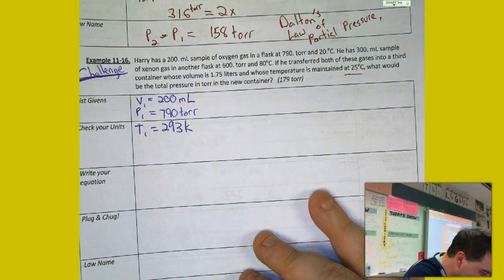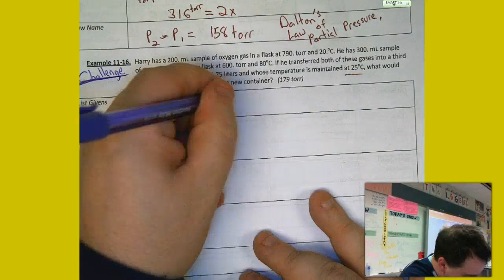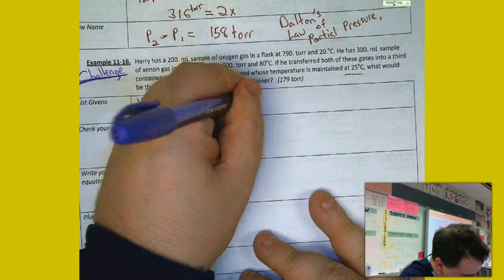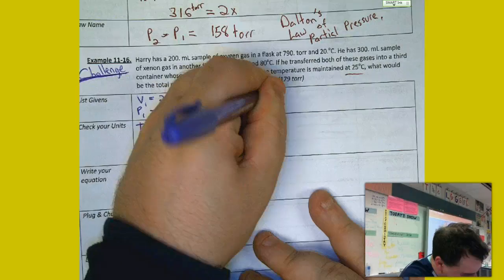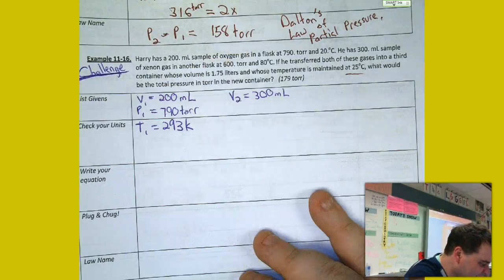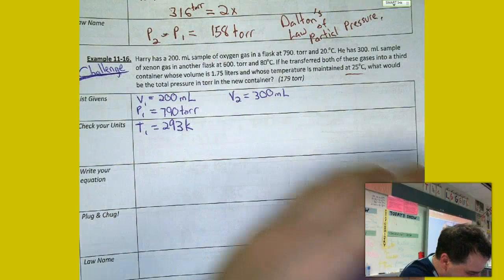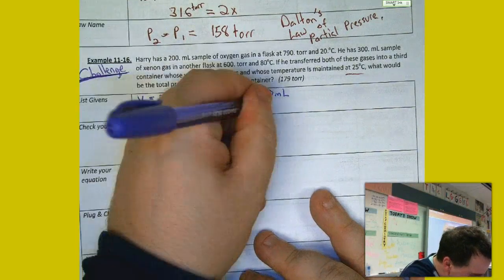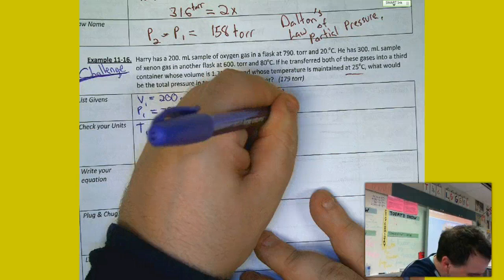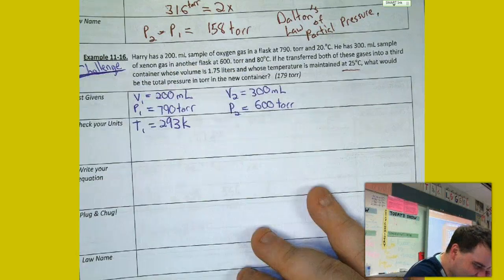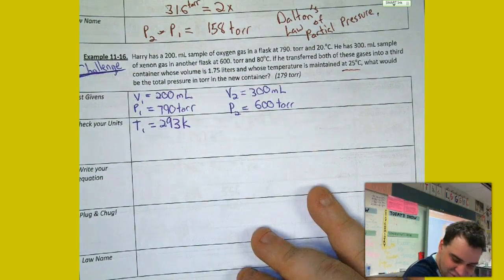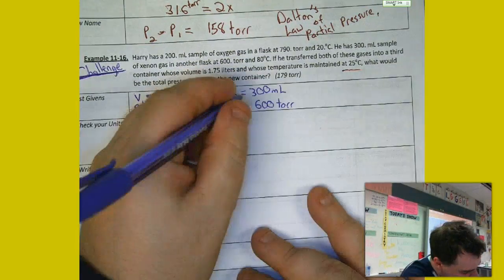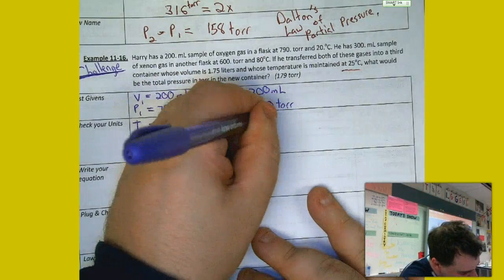He has a 300 milliliter sample. So we have a volume 2, 300 milliliters. We have a pressure 2 of 600 torr. And then we have 80 degrees Celsius. 80 plus 273 would be 353 Kelvin.